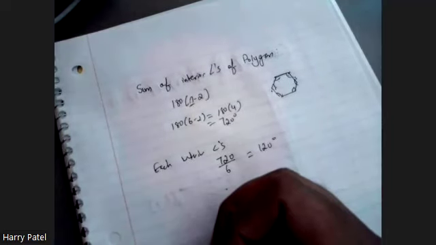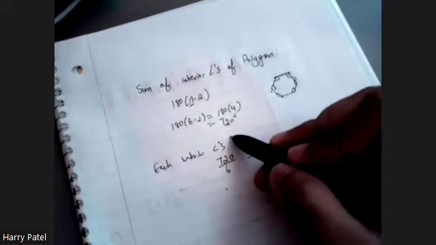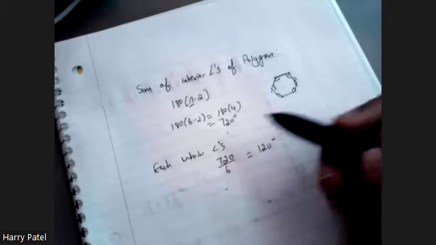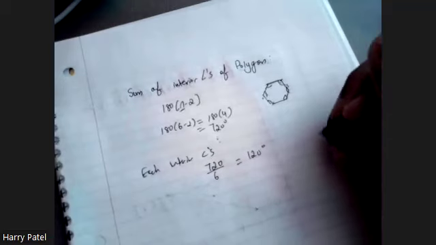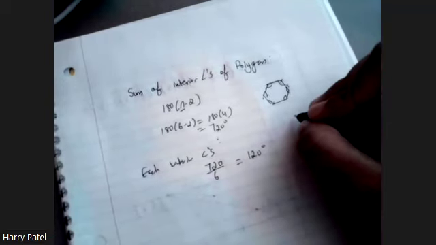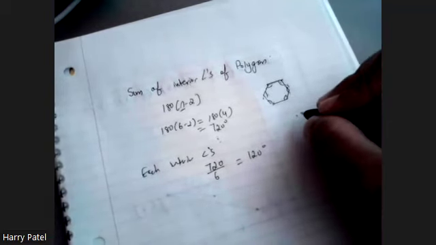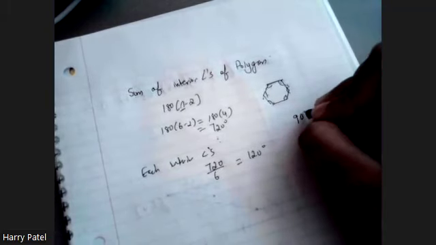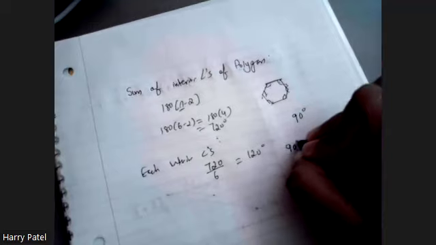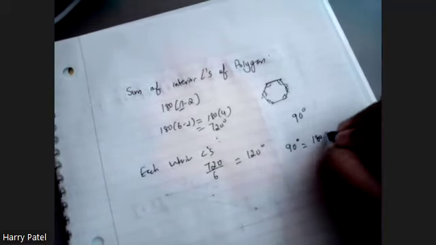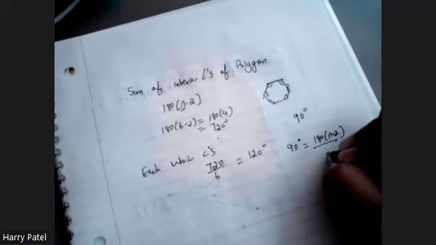If you're given the sum of certain angles and you're asked to find n, what you can do is, let's say this: each interior angle of a polygon is 90 degrees. Find me what kind of shape it is, right? Well, what you can do is 90 degrees equals 180 times n minus 2, all over n.